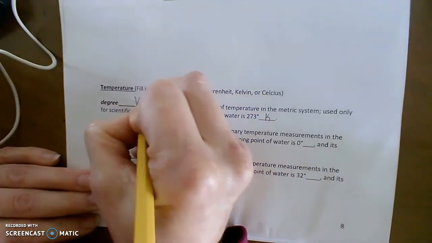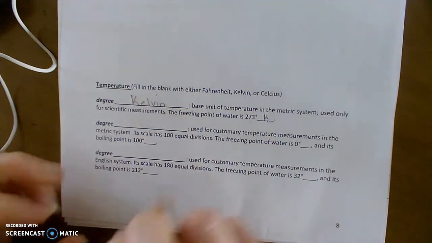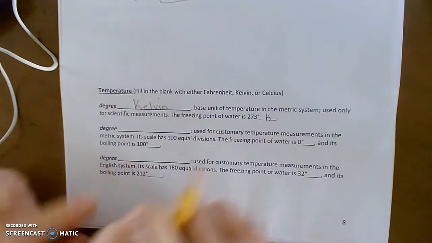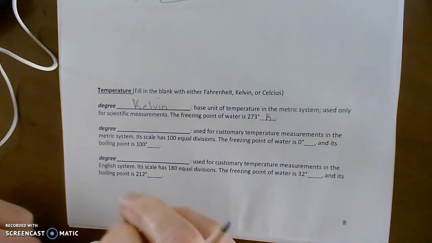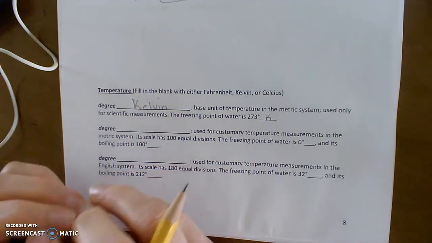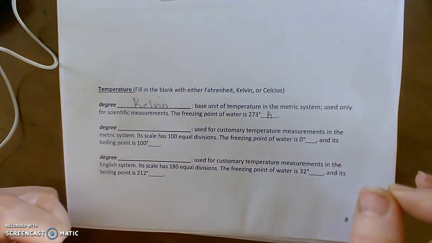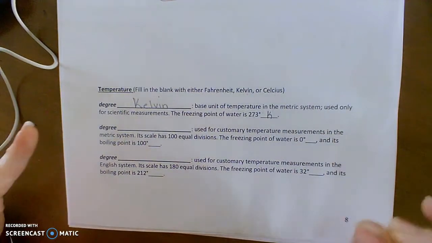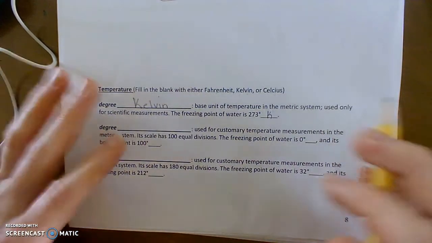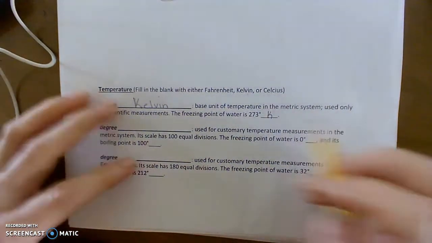So degree Kelvin is actually an extension of the Celsius unit, and it goes all the way down to absolute zero. So it turns out that there's only heat; measuring cold doesn't really exist. There's only heat and absence of heat. So the complete absence of any heat energy is said to be 0 degrees Kelvin, and that can't actually be achieved anywhere, at least here on Earth. People try to get as close to 0 degrees Kelvin as possible, but it's just not possible here on Earth as far as we know.